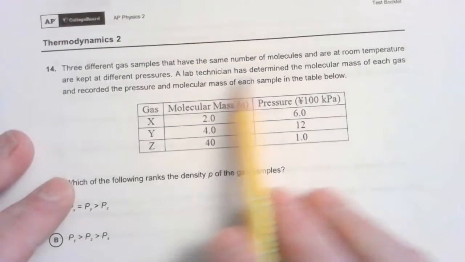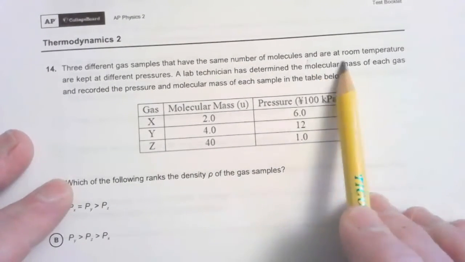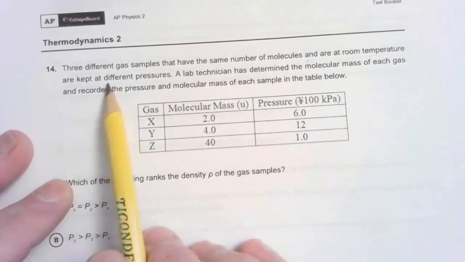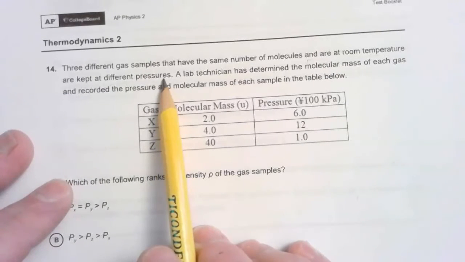3 different gas samples that have the same number of molecules and are at room temperature are kept at different pressures. They haven't said anything about the volume yet, have they?